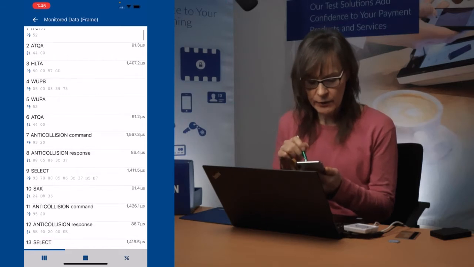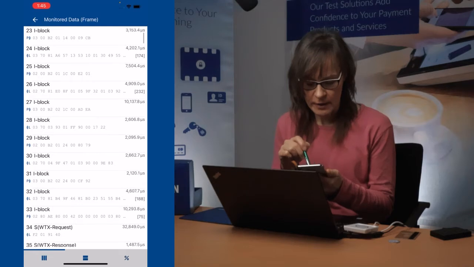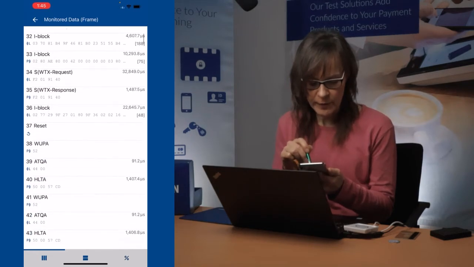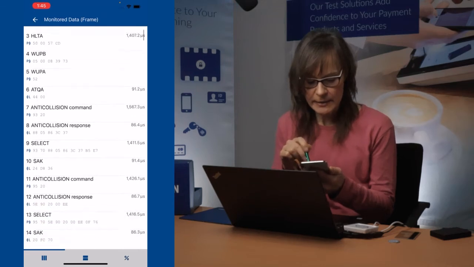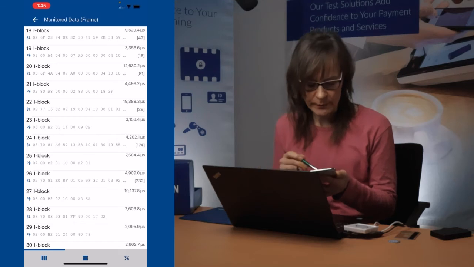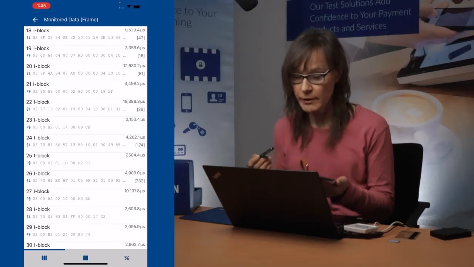And here you see communication on the frame level. So you see the low-level information. You see the protocol preparation here. And that's very interesting if you need to debug and find errors. And you also see here the timing. So we measure exactly the timings of the communication, starting with a trace then.